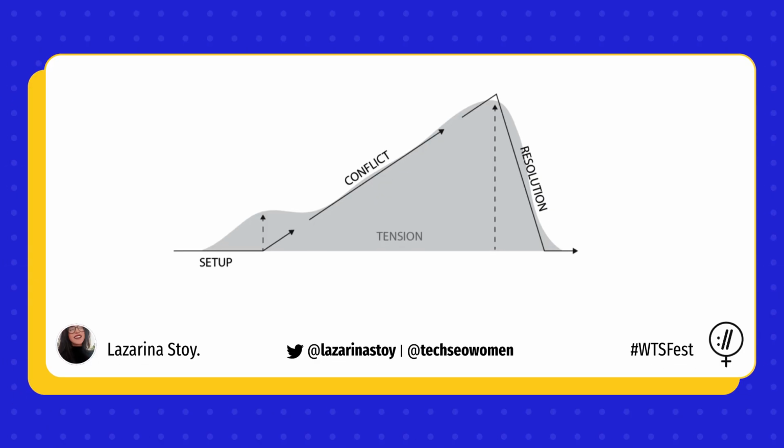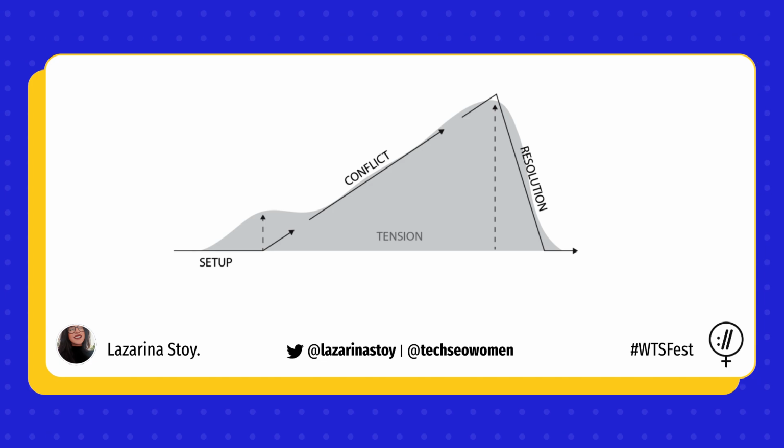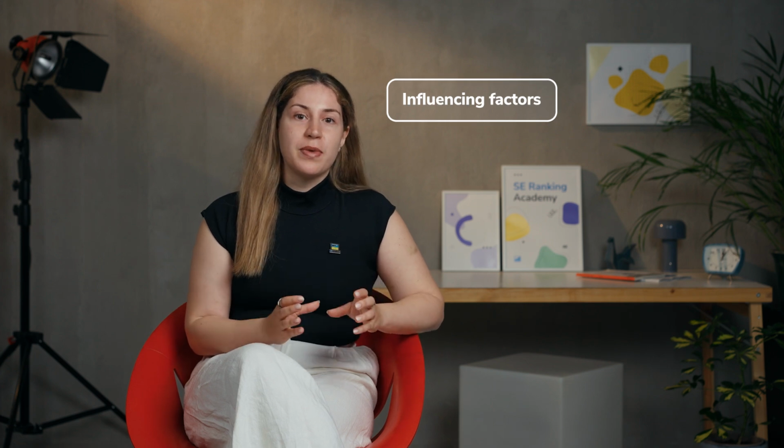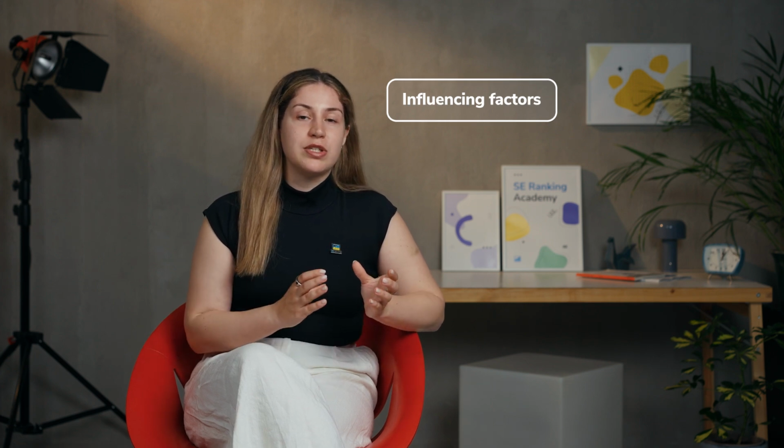A useful way to approach narrative design is via the setup, conflict, and resolution framework. Here are some questions to help guide your narrative design. What does the data reveal about performance expectations? What actions should be derived from the data? How does the data relate to ongoing projects and stakeholders' influences? Are there any recent events that have impacted the performance within or outside your team?